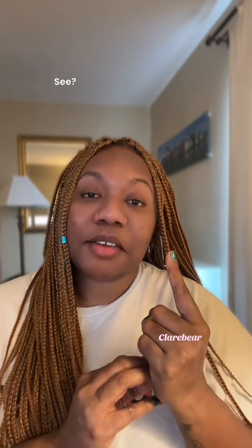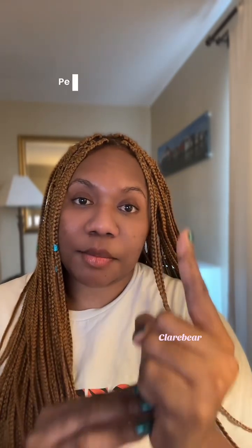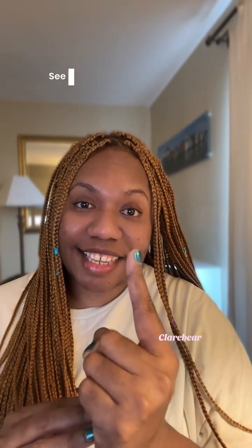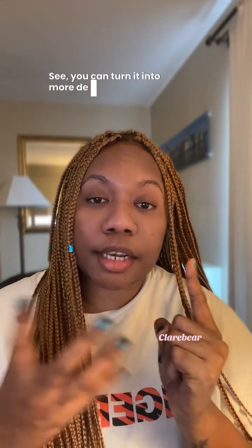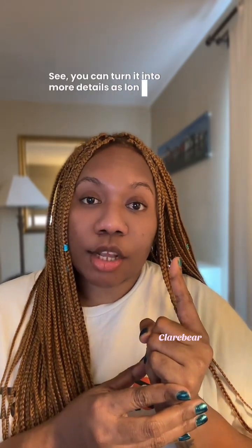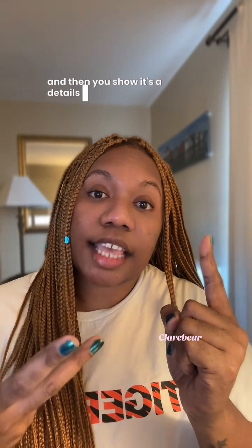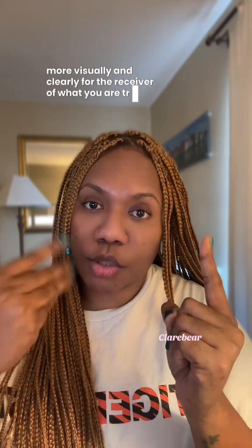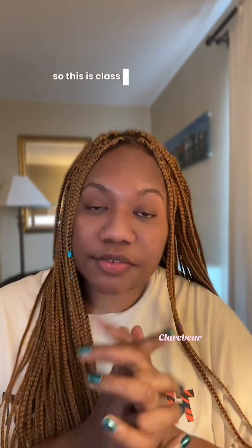See, maybe a person walking in a circle. See, you can classify it into more details. As long as you use the hand shape here, you classify it and then you show the details more visually and clearly for the receiver of what you are trying to say. Okay, so this is classifying.